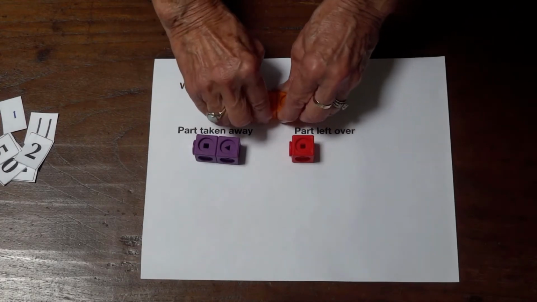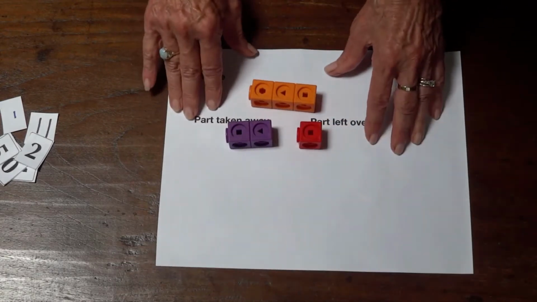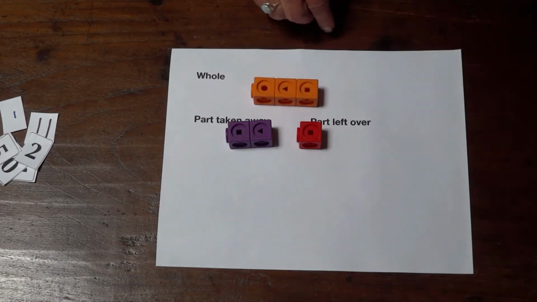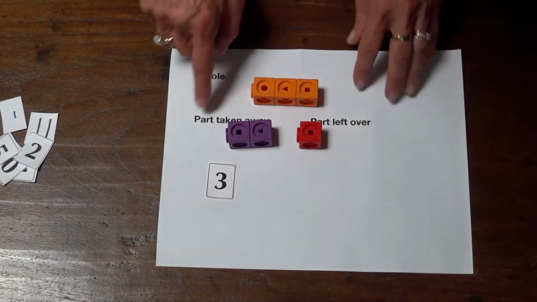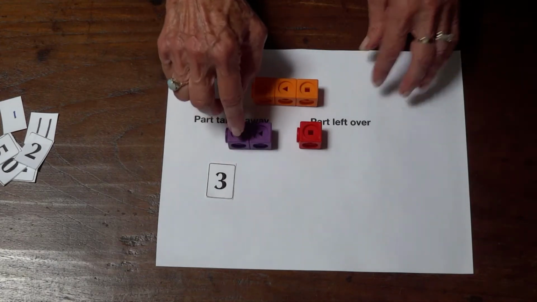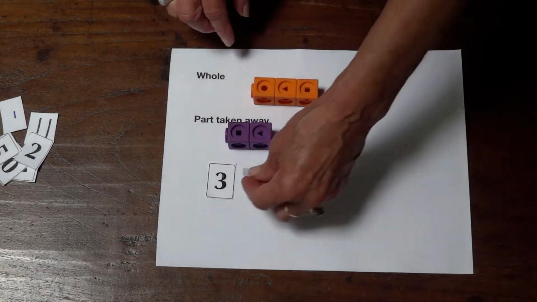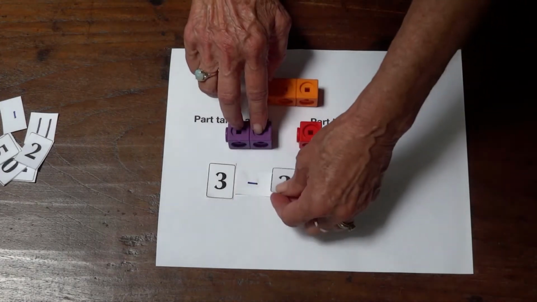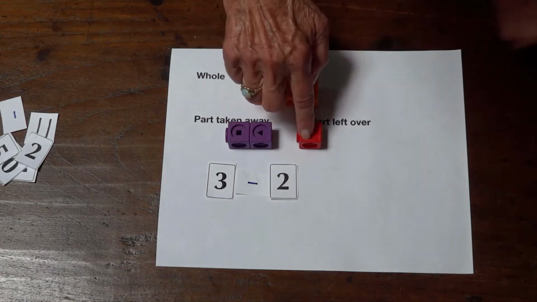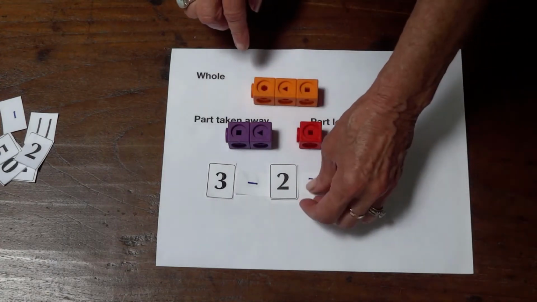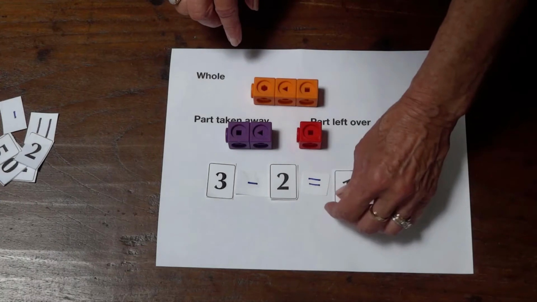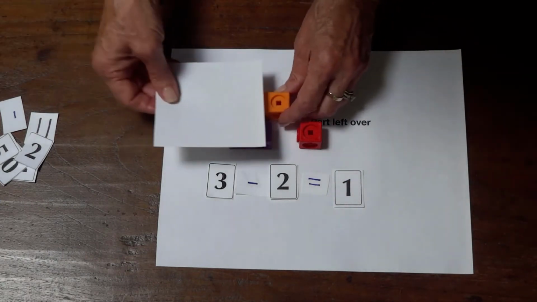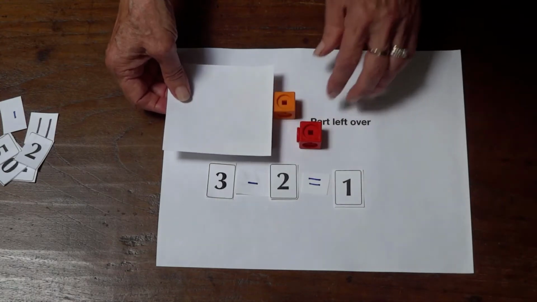We're going to make a number sentence that matches this model. I can see that the whole is 3. I'm going to put my 3 here. The part I take away is 2. I know that when I take away, I need this sign, it's a minus sign, and I'm taking away 2. The part left over equals 1. So if we start with 3, and we take 2 away, we are left with 1.